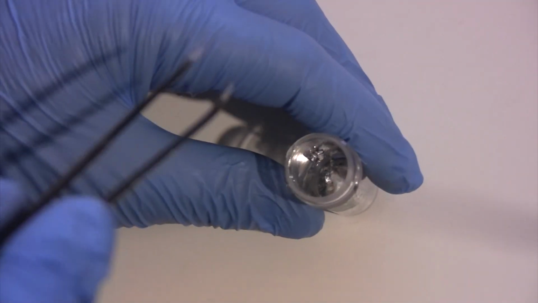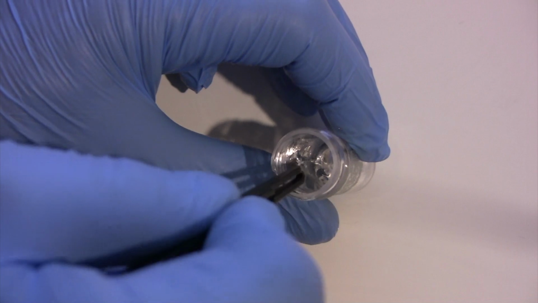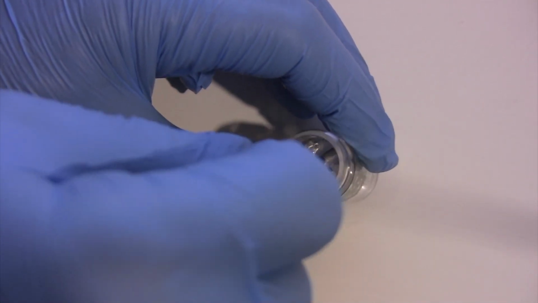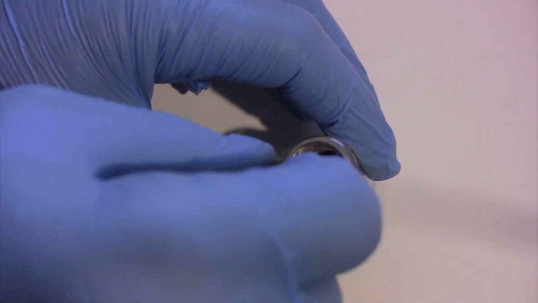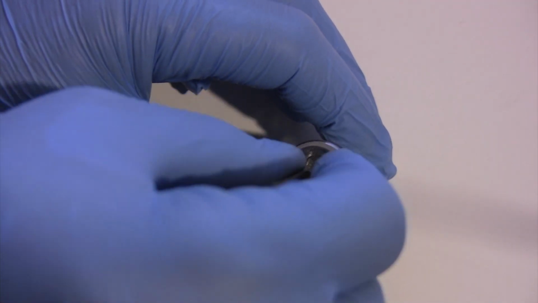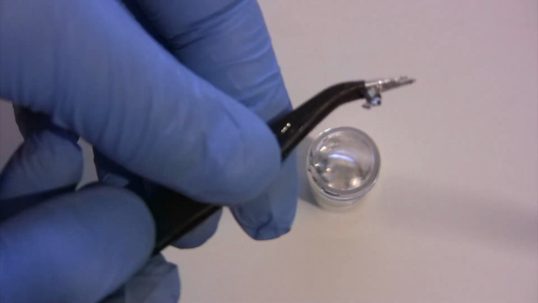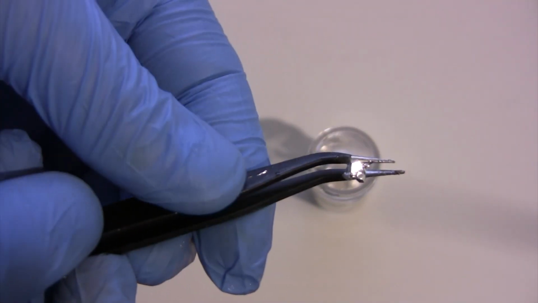So here we are, several minutes later, and we can try and dig around there to find our solid little clump we put in. And sure enough, when we pull it out, we find that it's grown quite quickly actually for crystallization into a nice little crystal structure.